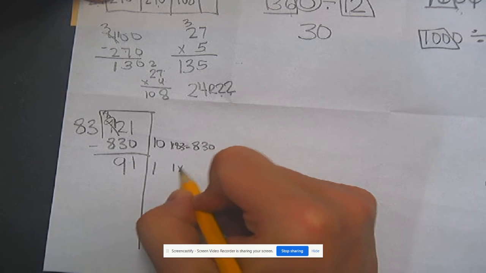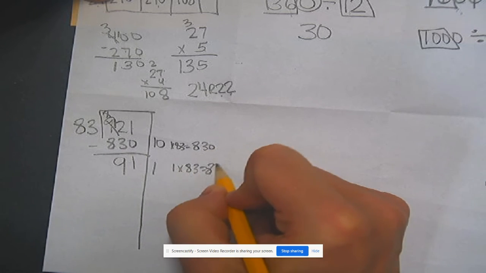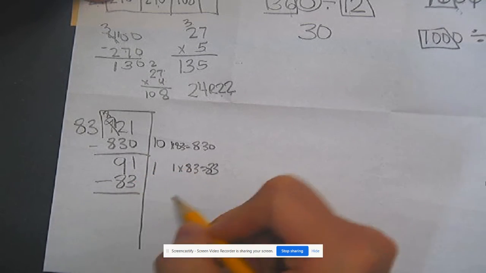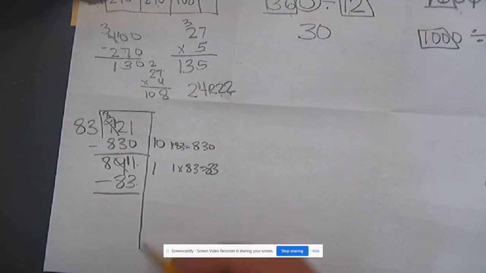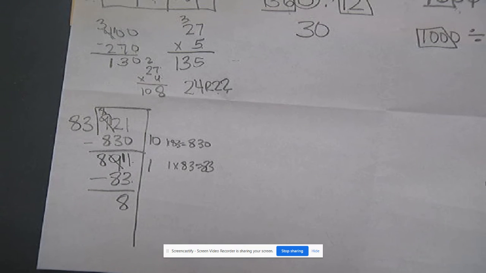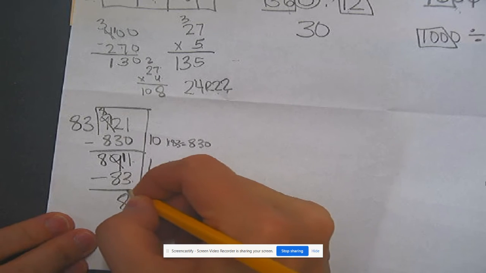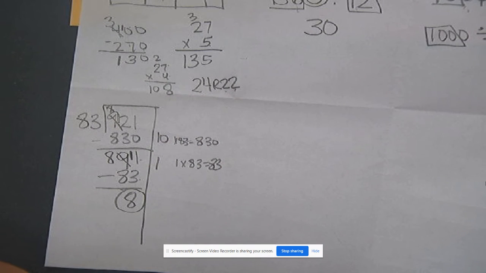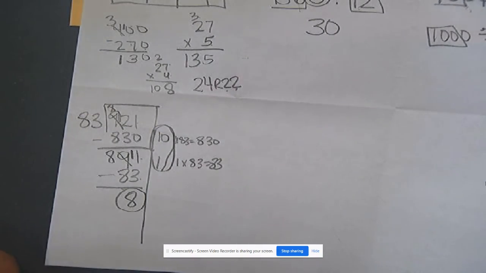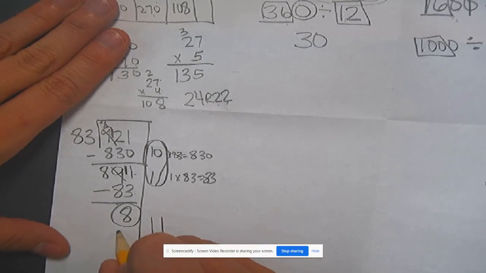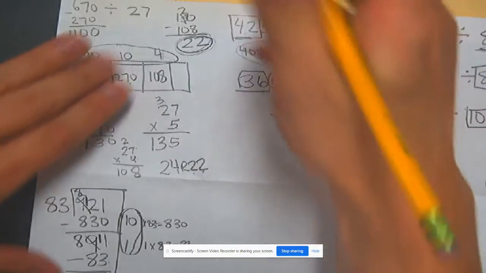1. 1 times 83 equals 83. So I subtract. Can I take 3 from 1? Nope, need to regroup. 11 minus 3 is 8. Now, what do I know? How do I know that that's the remainder? Good, it's smaller than the divisor. What do I do? Circle it. Where does my answer come from? The side, right there. So 10 plus 1 is 11 with the remainder of 8. Good.